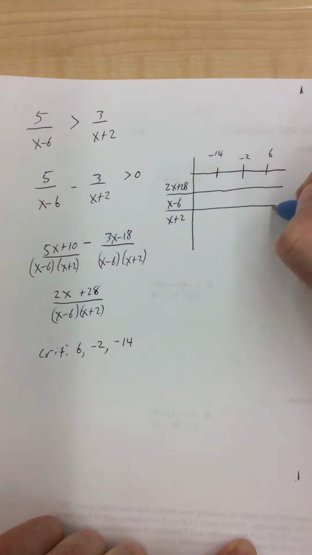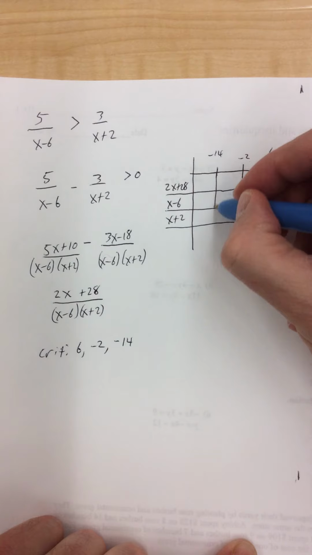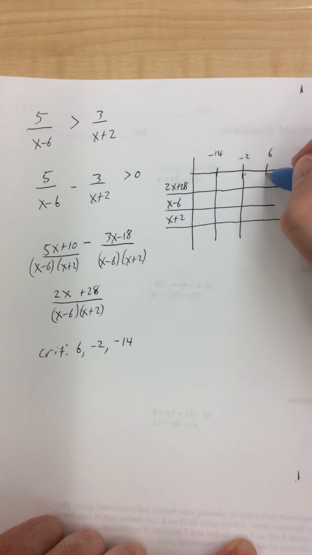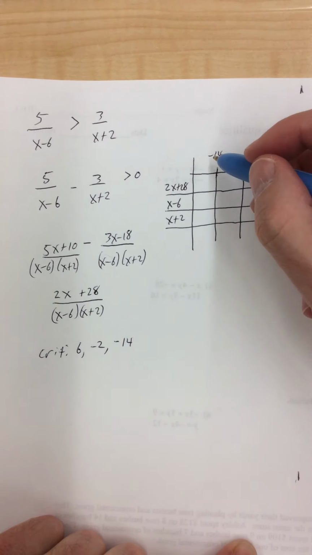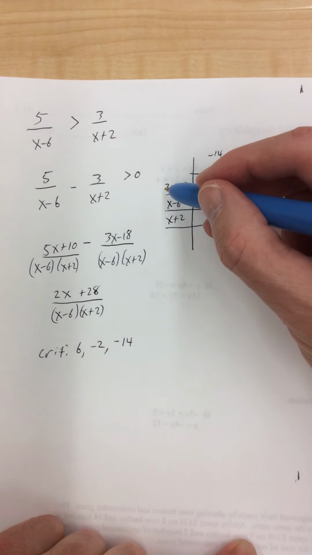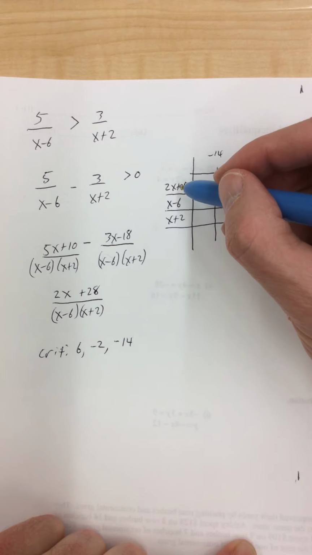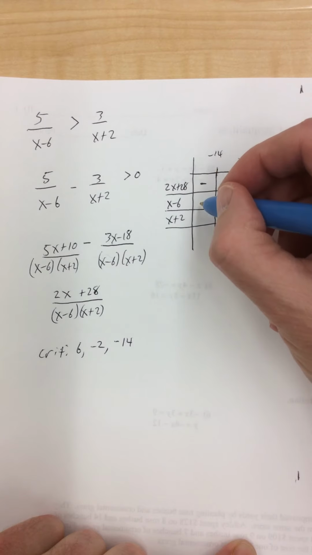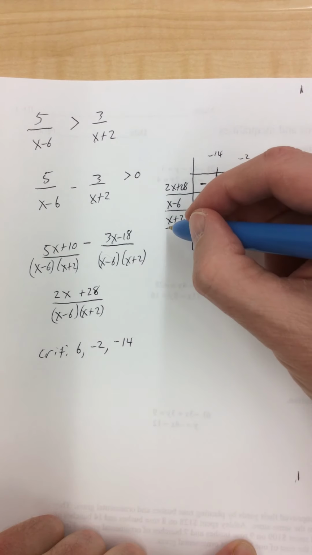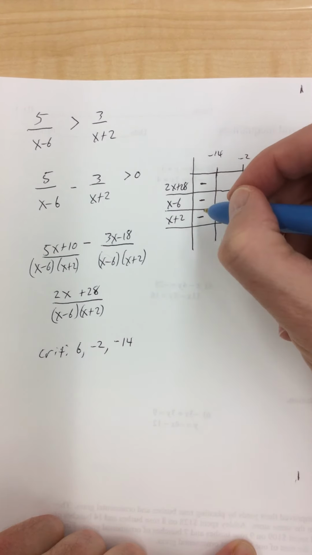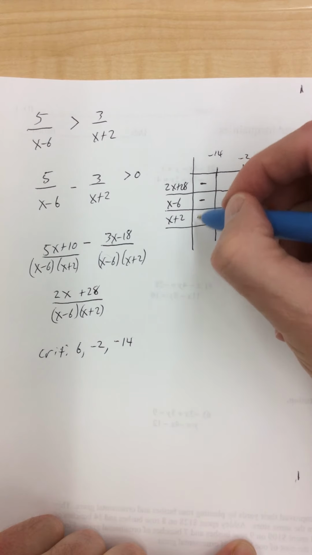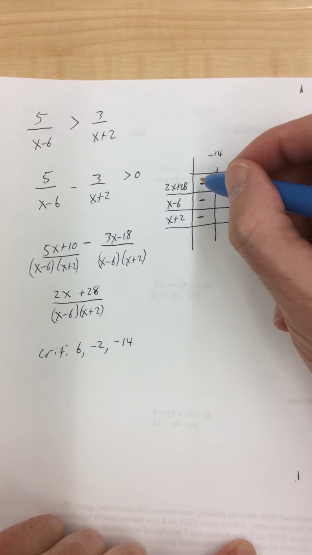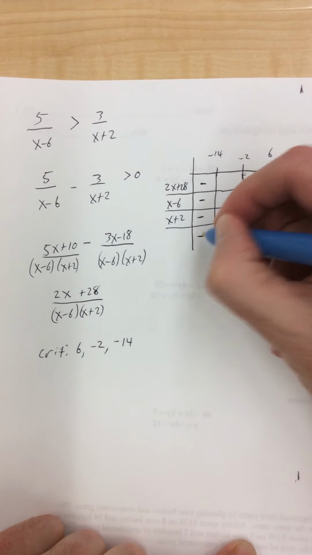Again, we're just going to choose numbers from the regions on the number line. So we choose a number less than negative 14, such as negative 15. 2 times negative 15 is negative 30, plus 28 is a negative number. Negative 15 minus 6 is a negative number, and negative 15 plus 2 is a negative number. I'm just doing the denominator here: a negative times a negative is a positive, and a negative divided by a positive is a negative.